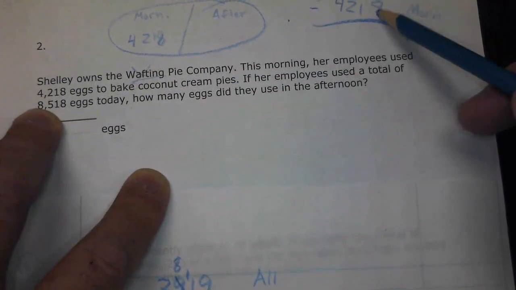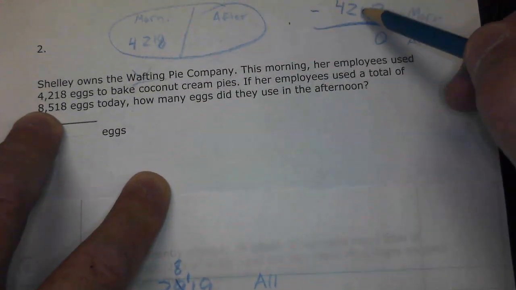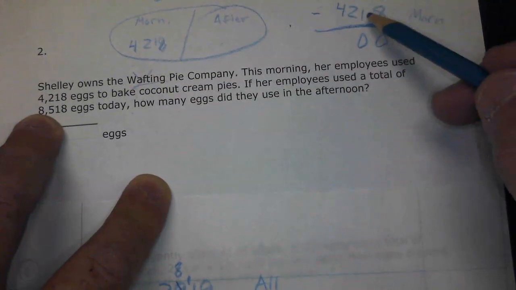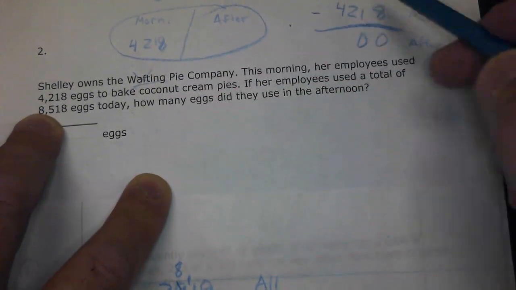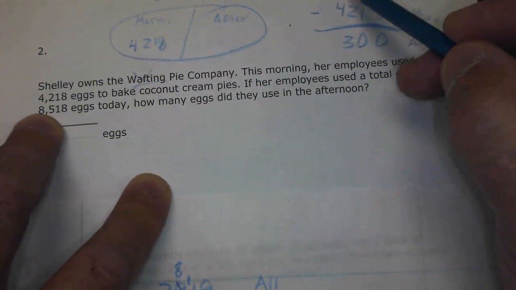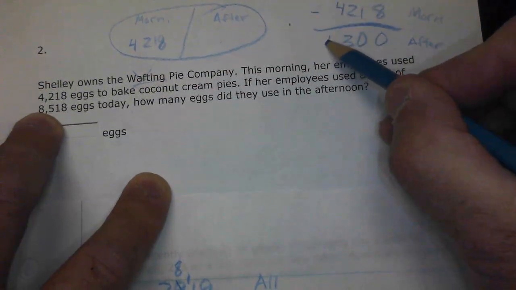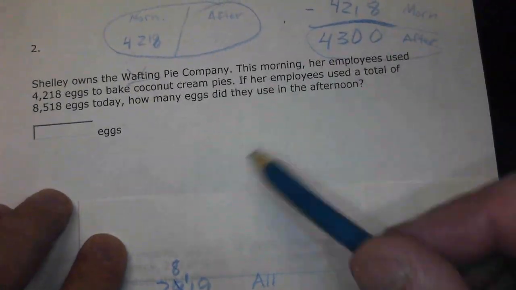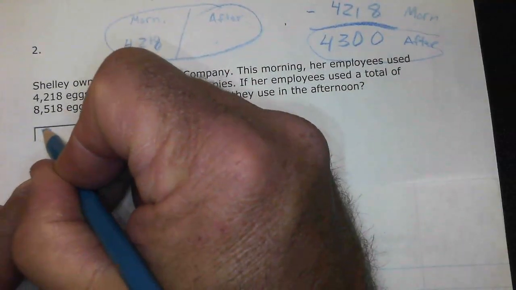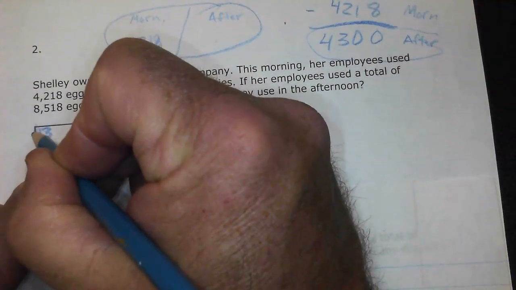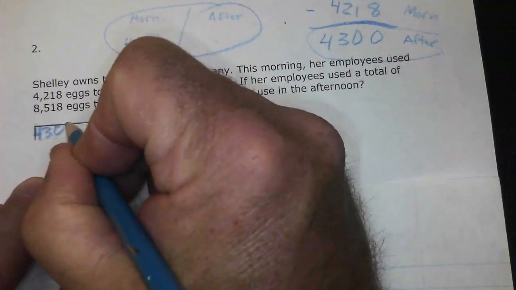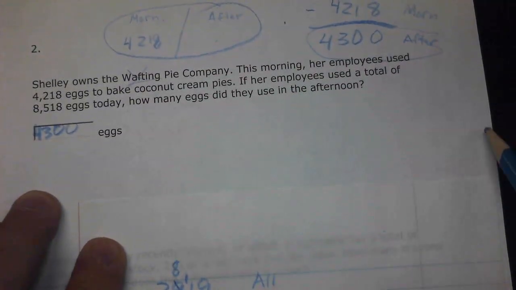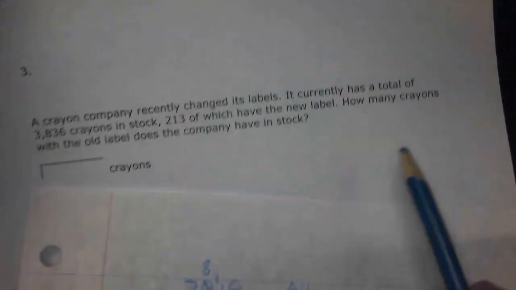Okay, so I subtract 8 take away 8. 1 take away 1. Boy, those are easy. 5 take away 2 is 3. And 8 take away 4 is 4. So they used 4,300 in the afternoon. Oops, I messed up there again. 4,300 in the afternoon. Okay, let's go to the next one.